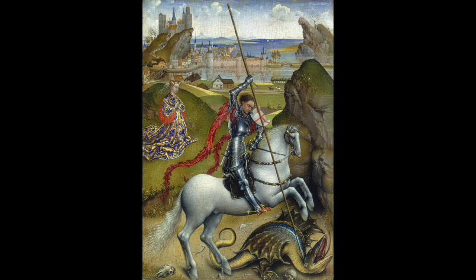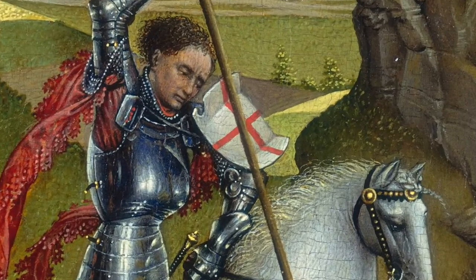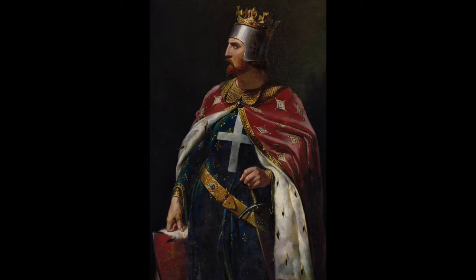This flag, a red cross on a white field, was a symbol of St. George. During the Crusades, St. George became very popular with crusaders as he died for refusing to give up Christianity. Many crusaders began to use St. George's flag, one of whom was the King of England, Richard the Lionheart.